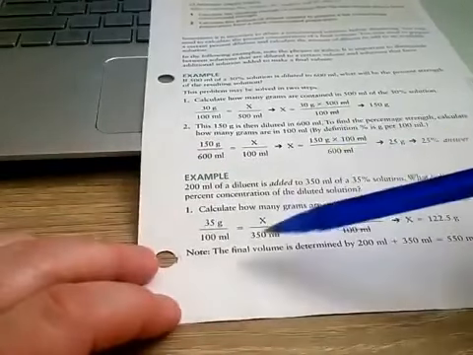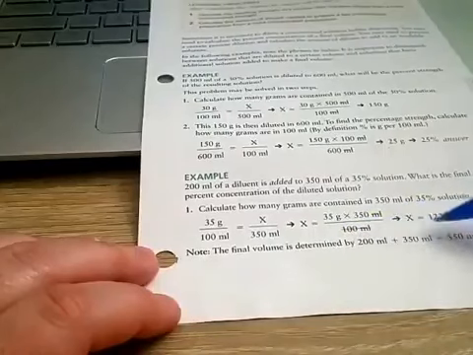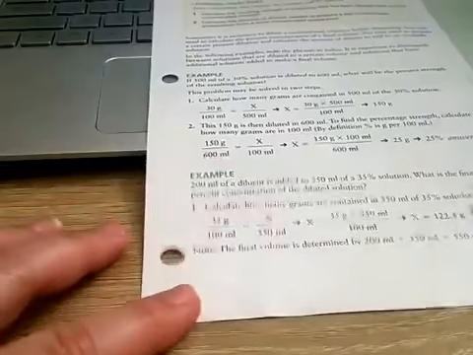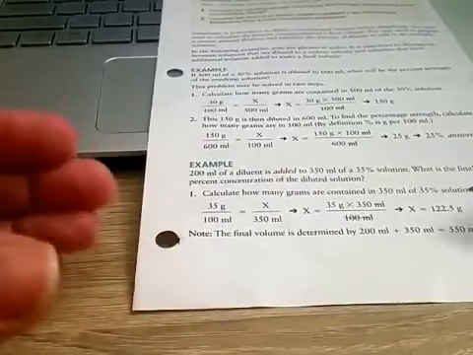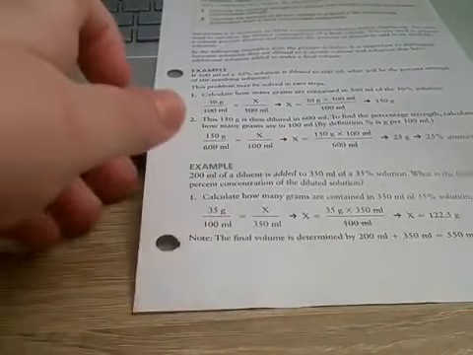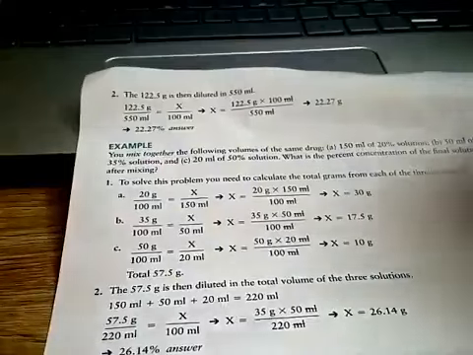It states here, note the final volume is determined by 200 plus 350 ml. So we currently have 122.5 grams in our cup of Kool-Aid, let's say, because I guess I started with the Kool-Aid analogies.